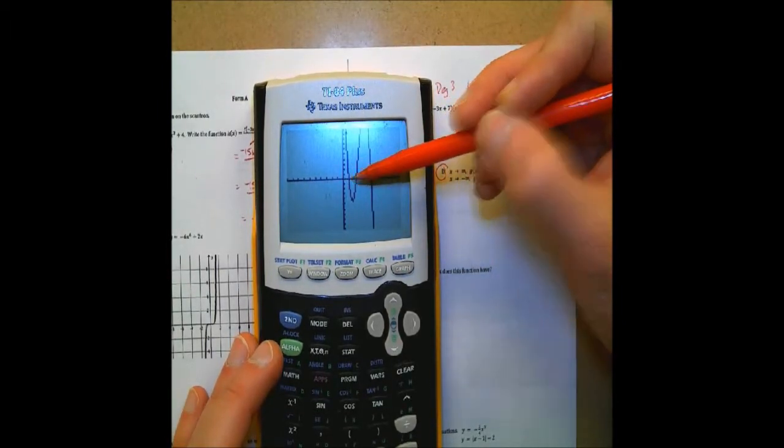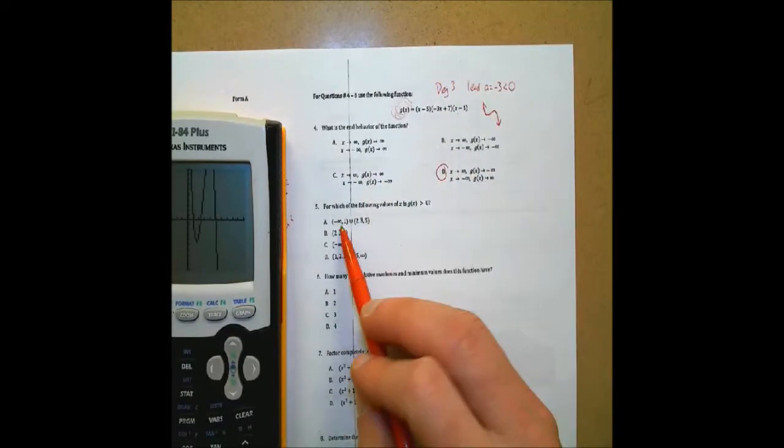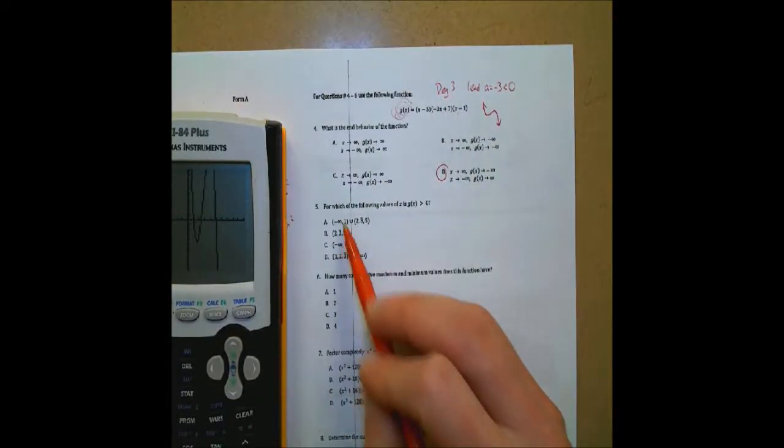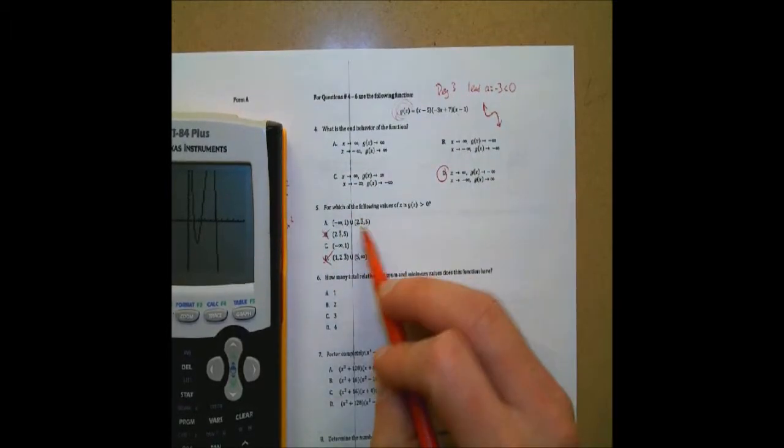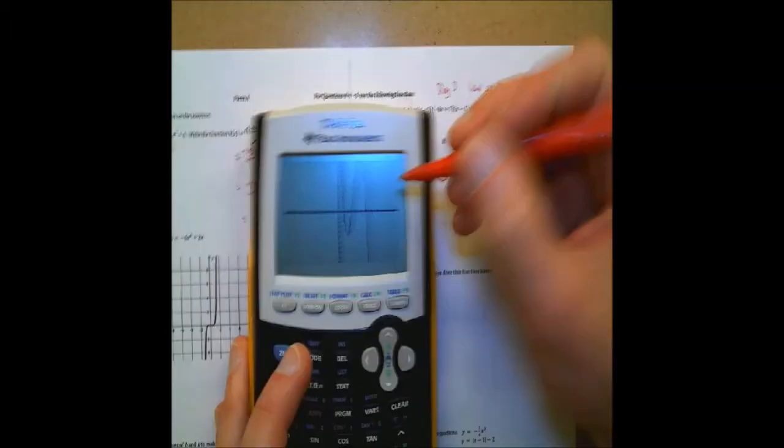Okay? So from negative infinity to 1, all right, A and C both have negative infinity to 1, so I can get rid of B and D. All right? But there's 2, so we know it's got to be A, right? We know it's got to be A because there's that other section where it's possible. I don't even need to figure that out.